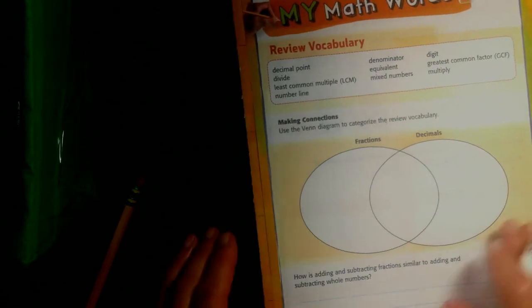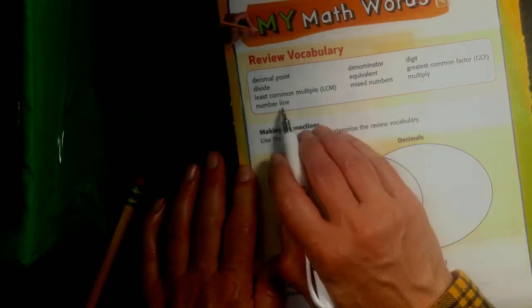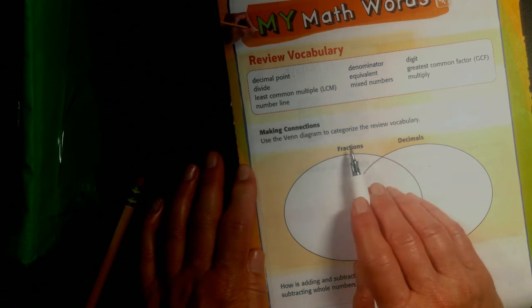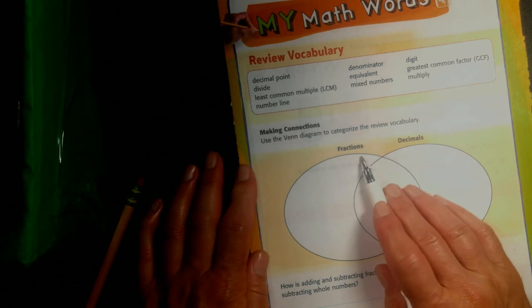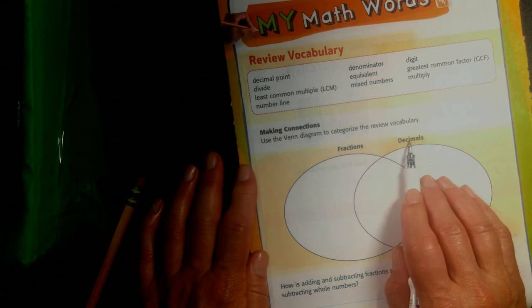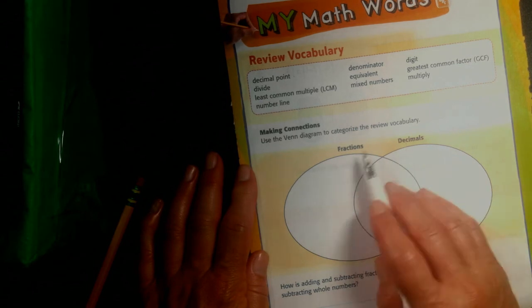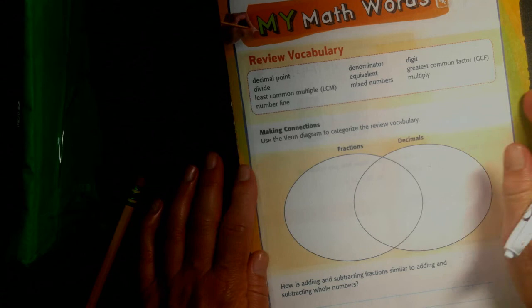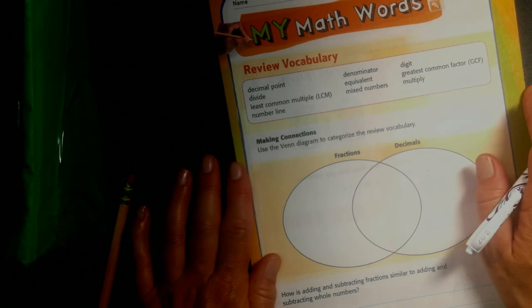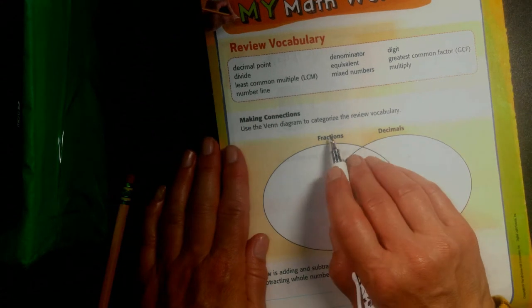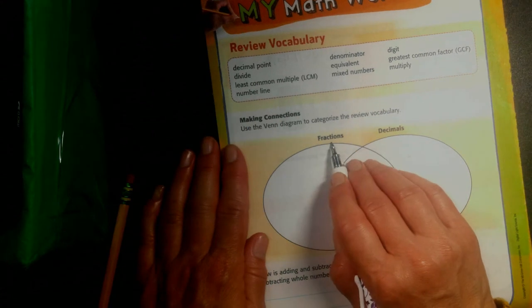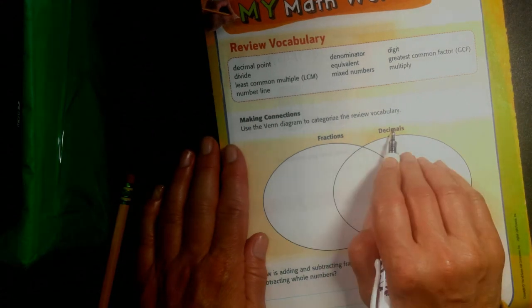All right, so I am looking at my math words here. I have to see, are they fractions, decimals, right? Fractions and decimals, I can use fractions to make decimals. They're kind of interrelated. They're just a way of looking at pieces of a number. So if I have a piece of something, I measure it, I use a fraction to describe it, or I use a decimal to describe it.